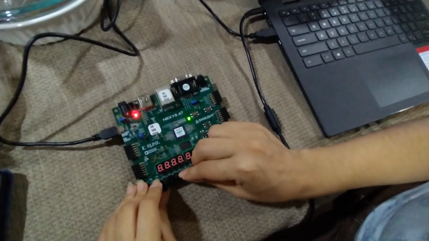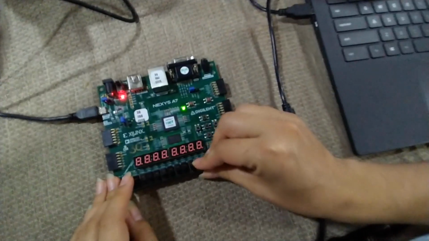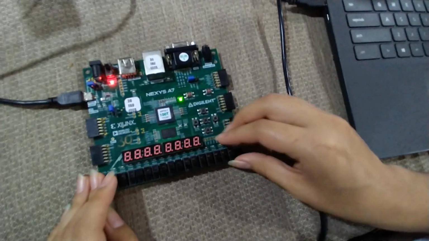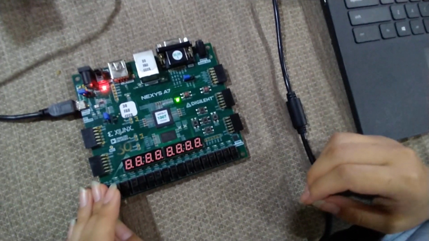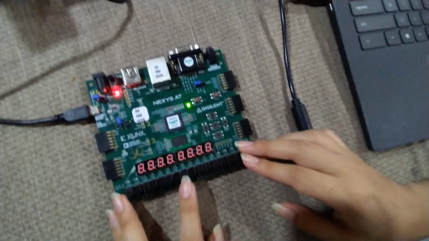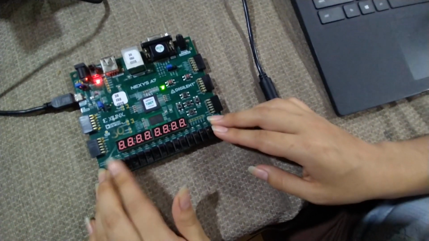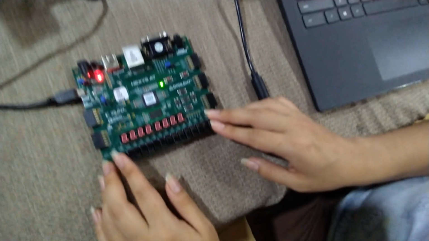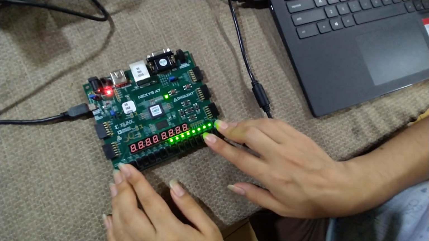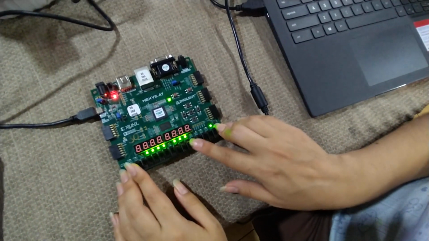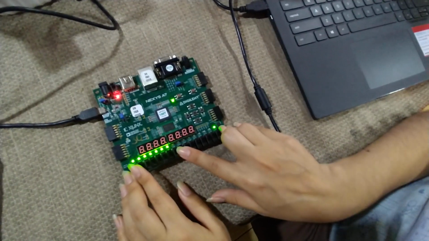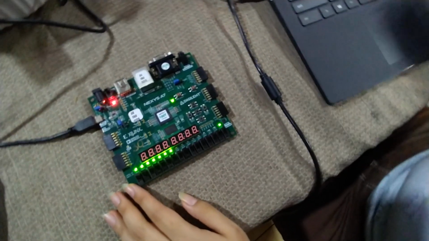And now for our final case, case 4, for A we are going to have 1, 1, 1, 1, 1, 1, 1, 1. And our B is 1, 1, 1, 1, 1, 1, 1. And this is our final answer.